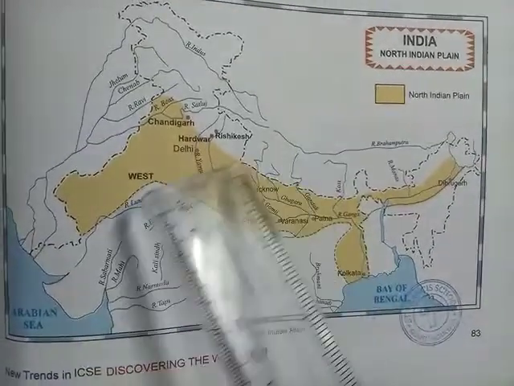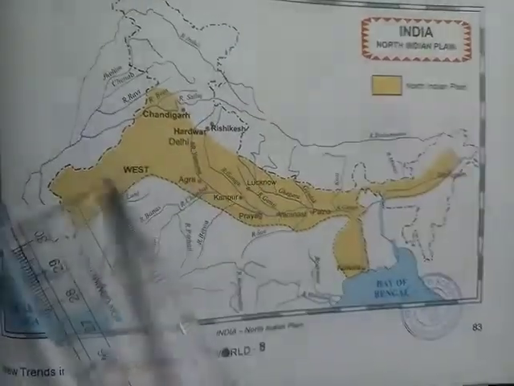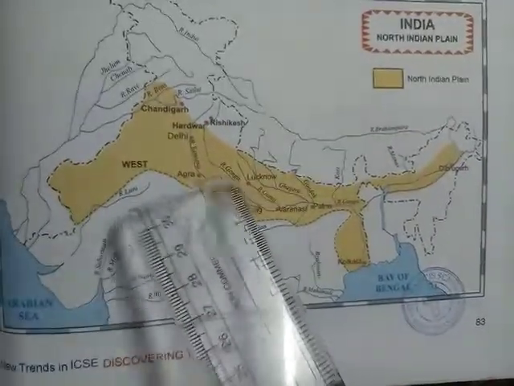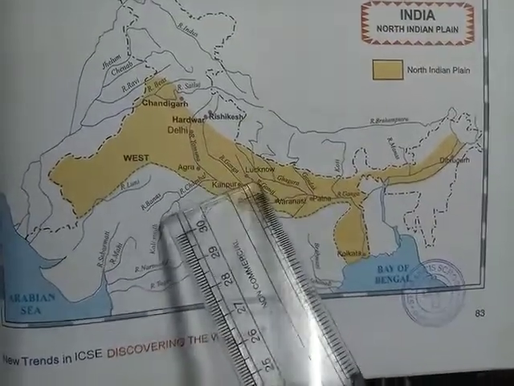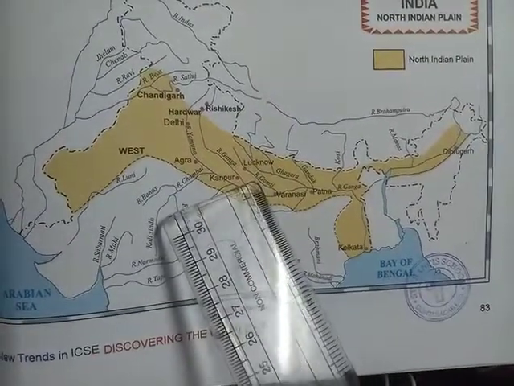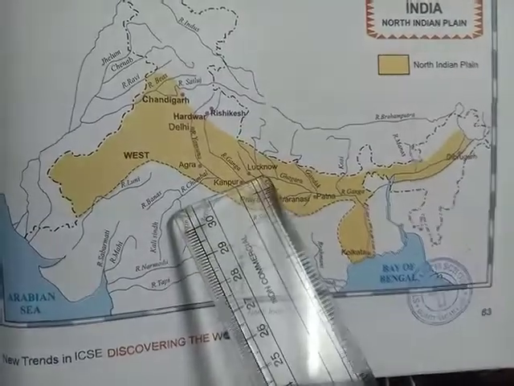This area up here was quite chilly, quite cold, and as we move down, this area has a number of rivers, and this is flat land also, and it is not so much elevated.